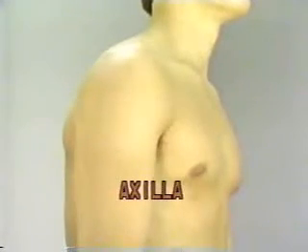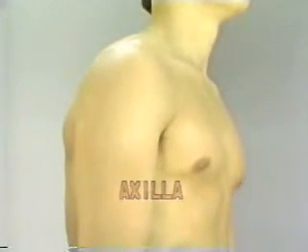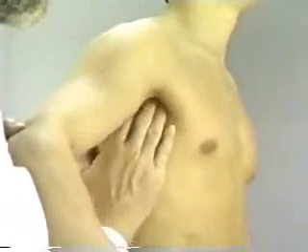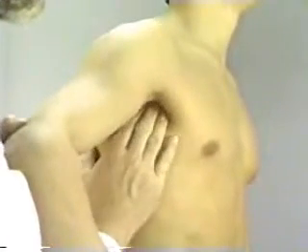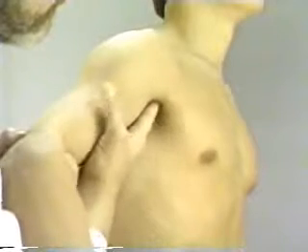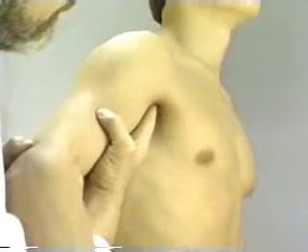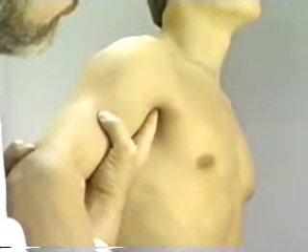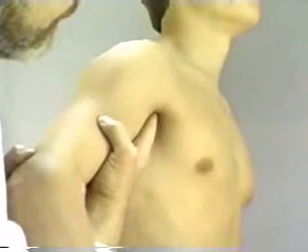Axilla. The axilla must be palpated carefully. The arm is abducted to the side and the examiner's hand introduced into the axilla. Carefully palpate for lymph nodes or any other masses and note any areas of tenderness. Medially, the ribs and overlying serratus anterior muscle can be palpated. In the apex of the axilla, the axillary artery can be palpated by gentle pressure on the medial aspect of the upper humerus.